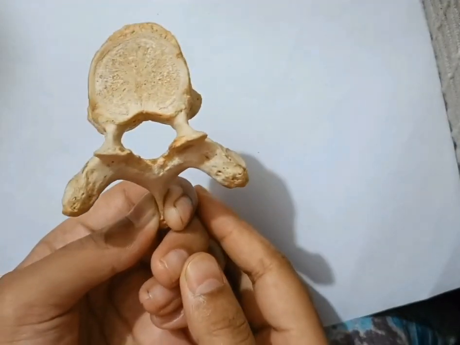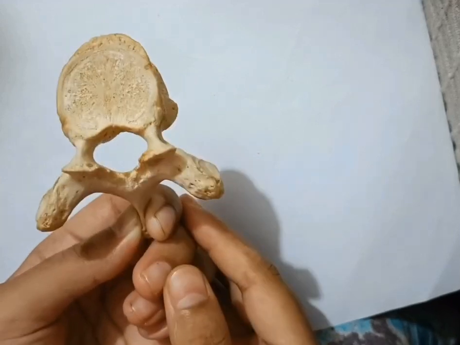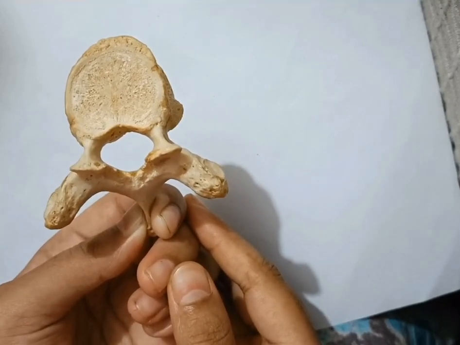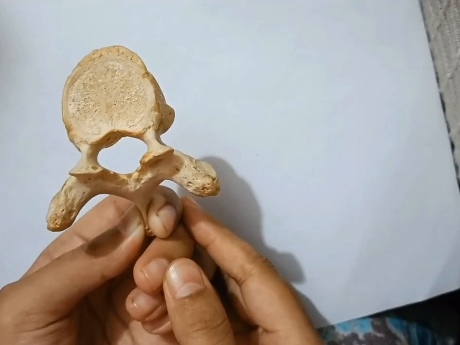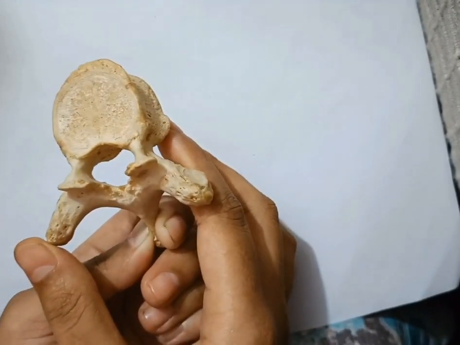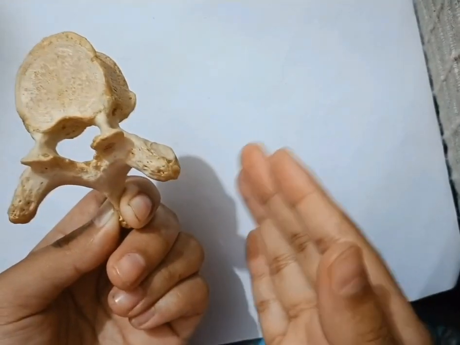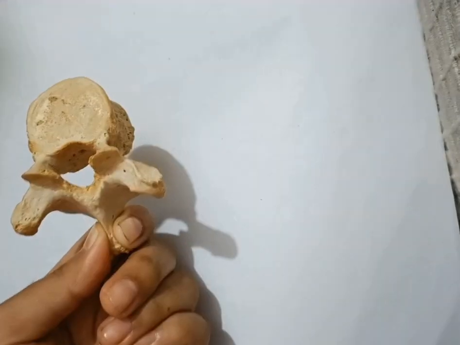This is the 9th atypical thoracic vertebra. It possesses an upper demifacet on each side of the body. The lower demifacet is missing. Other features are similar to the typical vertebra.